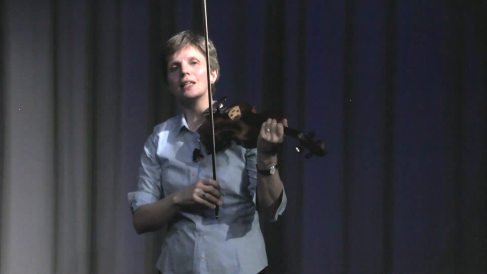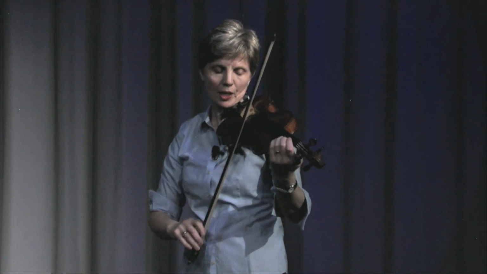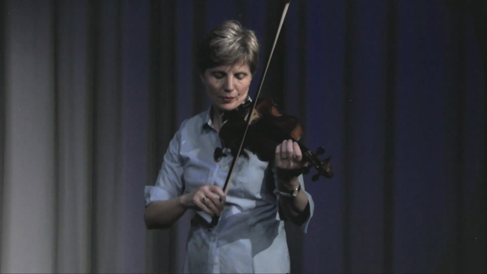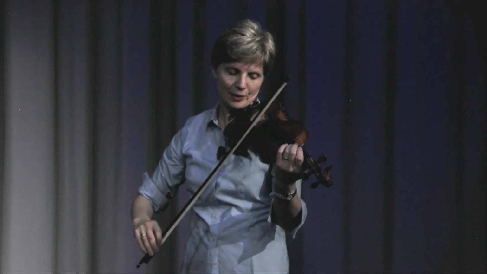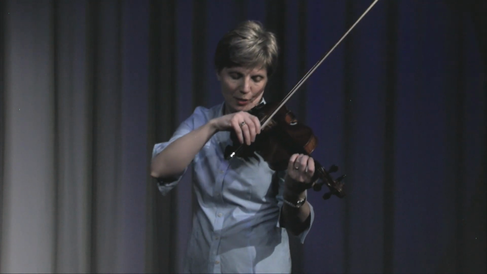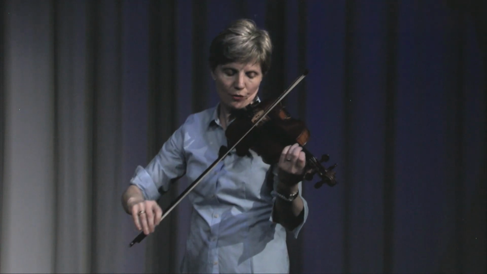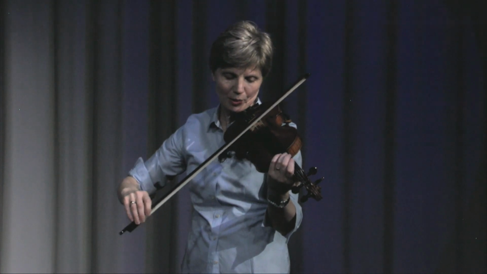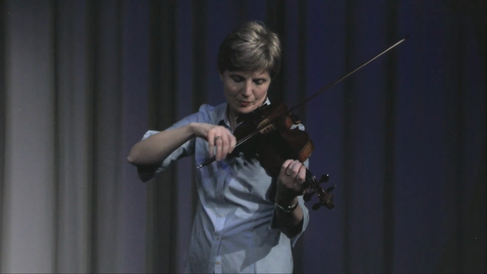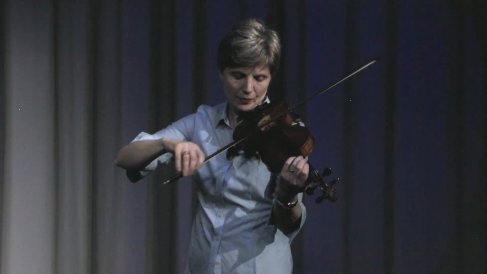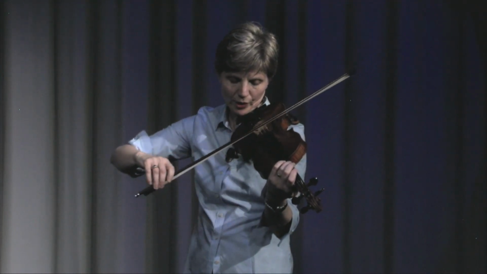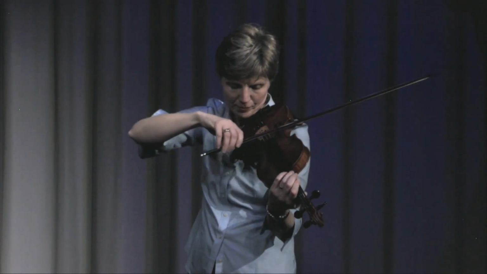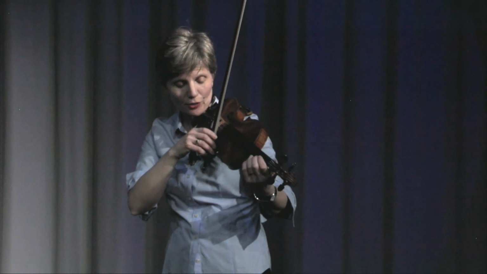So here's the scale descending. Under shape. There's the change in plane. Over shape, under shape, over shape, under shape with a change in plane. There's the change in plane. Under shape with a change in plane. Here it is without me talking it through.